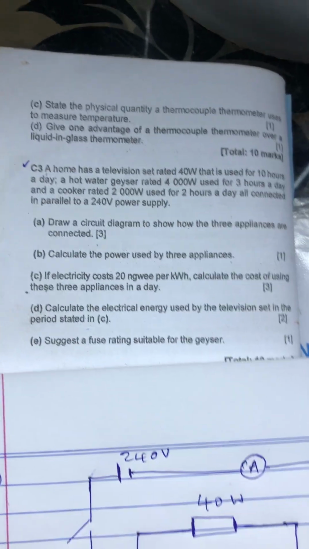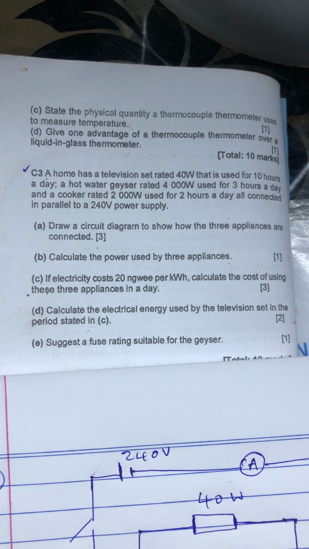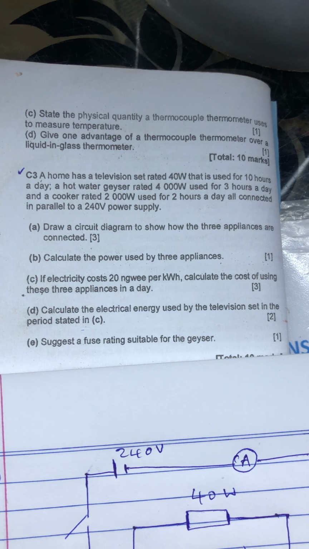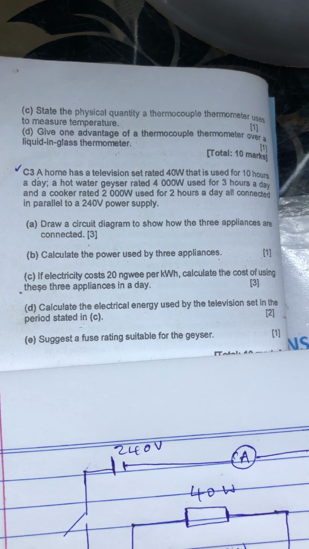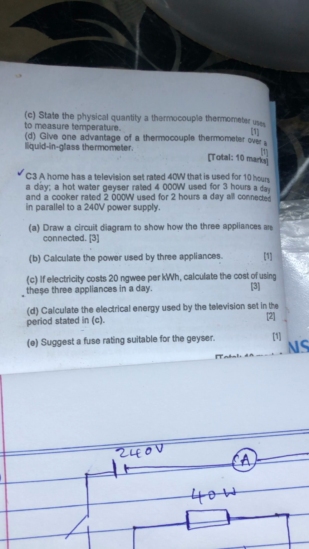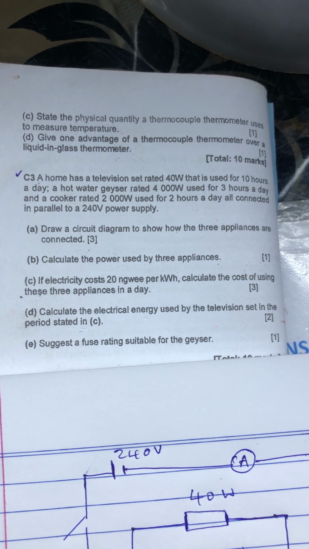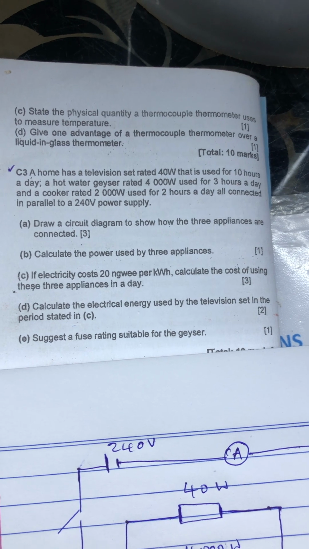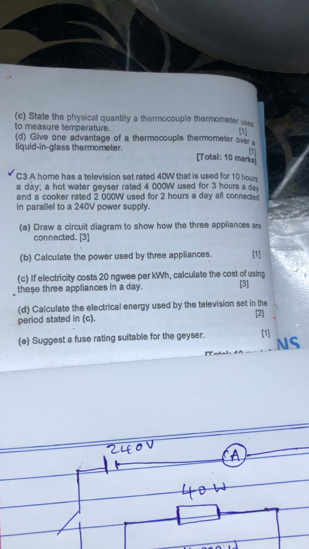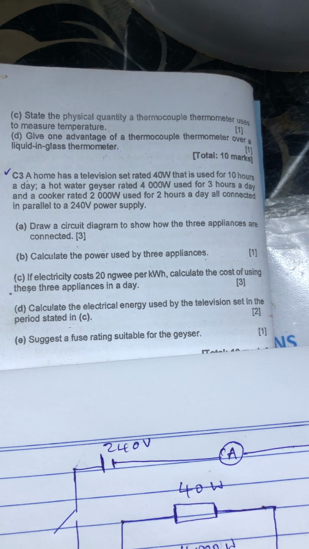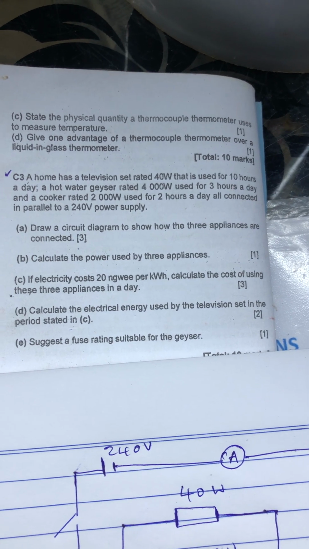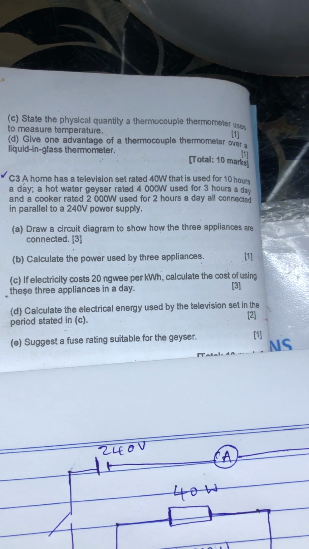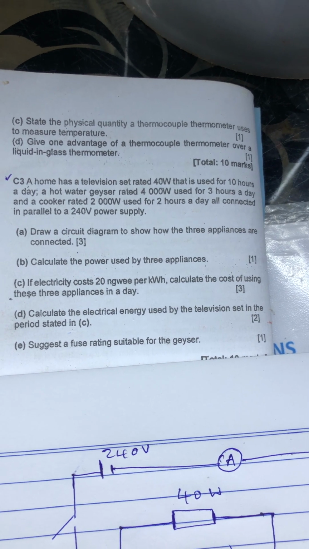Okay, so we have this question here. A home has a television set rated 40 watt that is used for 10 hours a day, a hot water geyser rated for 4000 watt used for 3 hours, and a cooker rated 2000 watt used for 2 hours a day, all connected in parallel to a 240 volts power supply. First question: draw a circuit diagram to show how three appliances are connected.